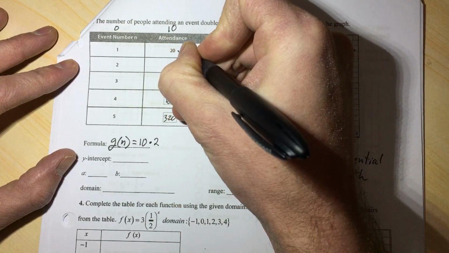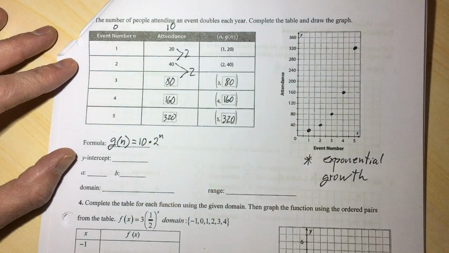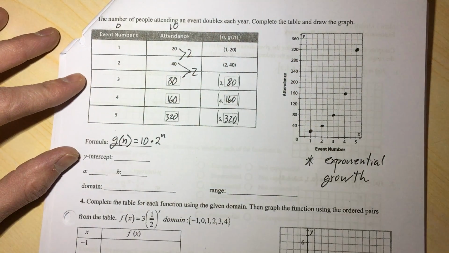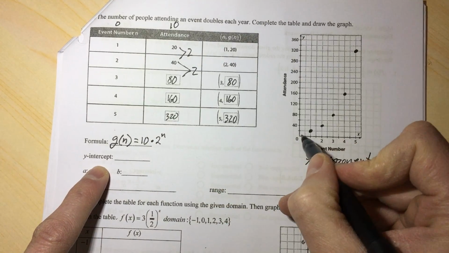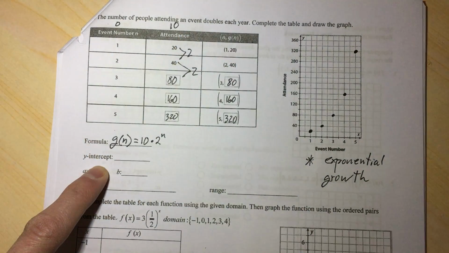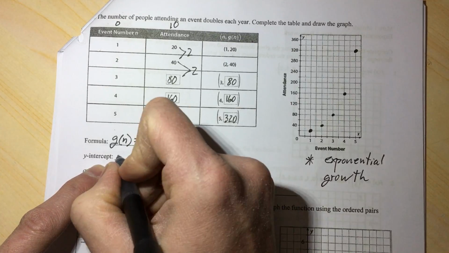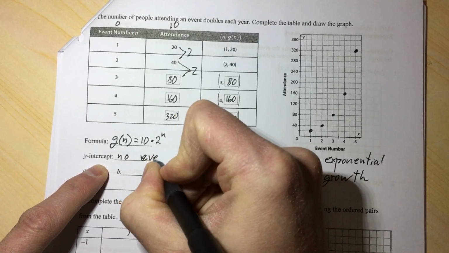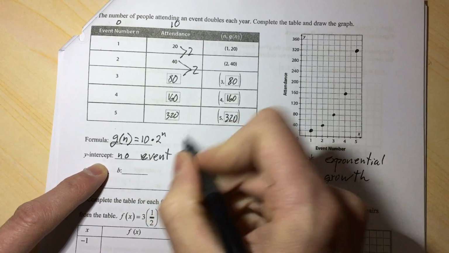And then each time we're multiplying by 2, so that's our factor of 2. So 2 to the n. Depending on what event number it is, that's how many times we multiply by 2. Okay, so the y-intercept, there is no y-intercept. We don't give you (0, 0). We just use it hypothetically, but there is no y-intercept. There's no event 0. We don't celebrate your 0th birthday party.